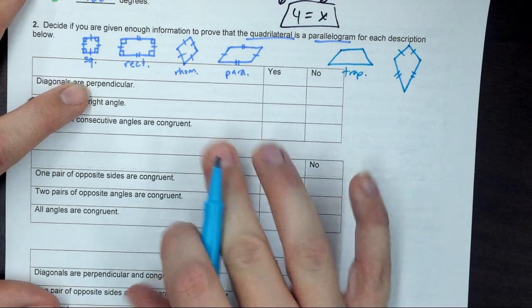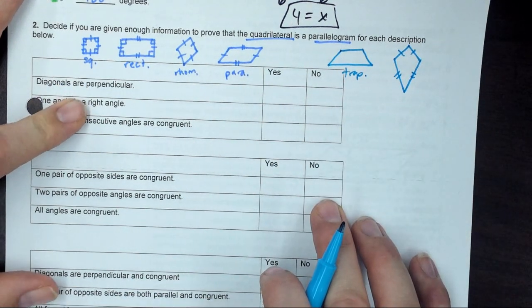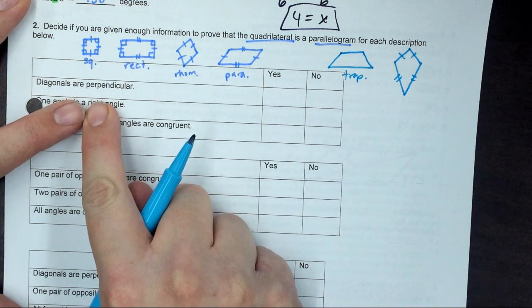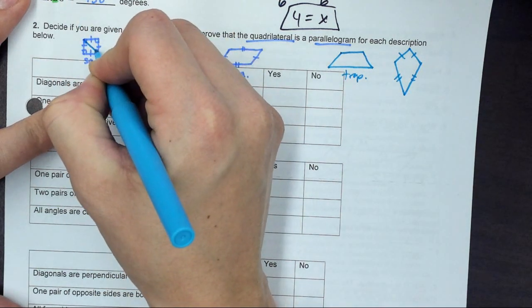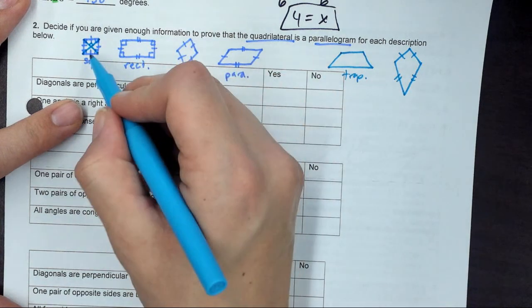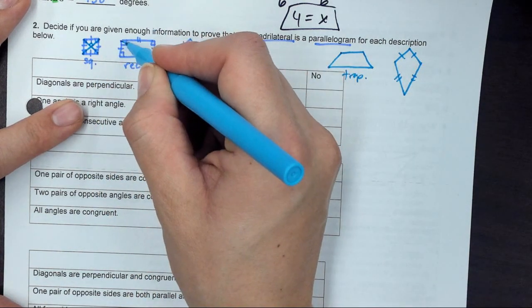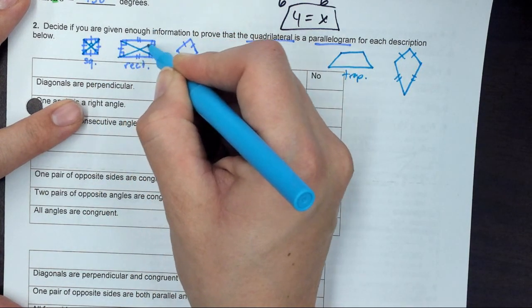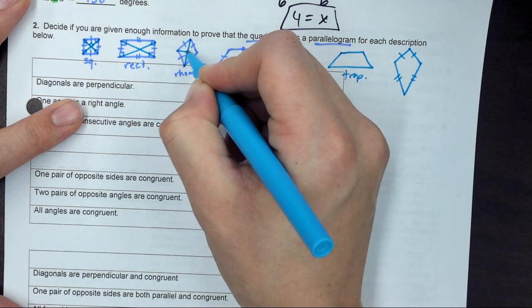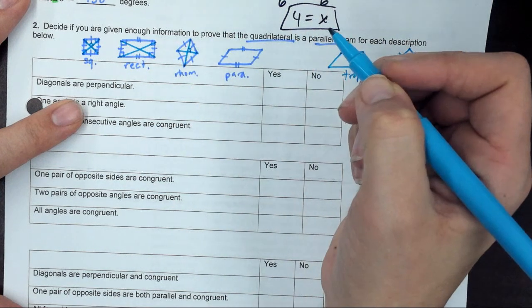Alright. So then I'm going to go through and see if I can determine if this is enough information. So the diagonals are perpendicular. Is that enough to state that that's a parallelogram? Well, I know in a square, if I draw the diagonals in a square, those will be 90 degrees. So that definitely is a parallelogram. If I did diagonals in a rectangle, those are not perpendicular, so that doesn't count. Rhombus, yes, they would be 90 degrees.